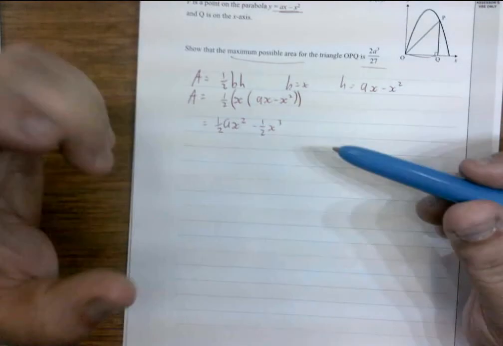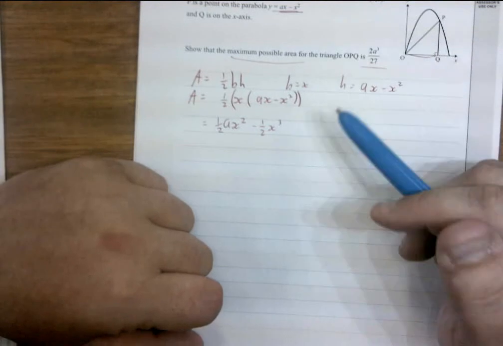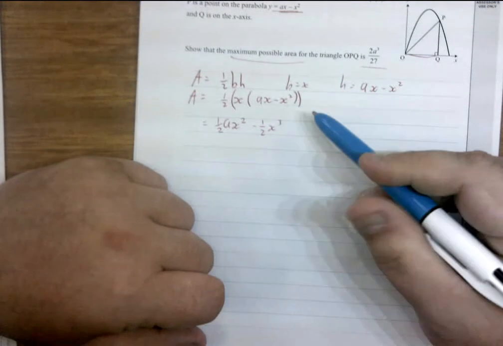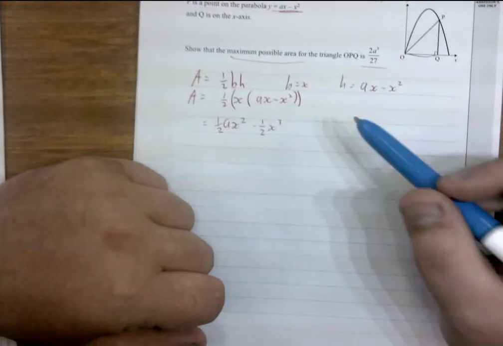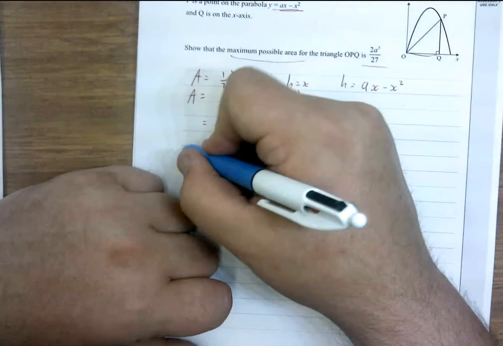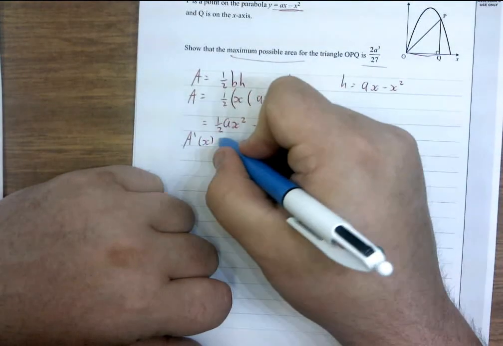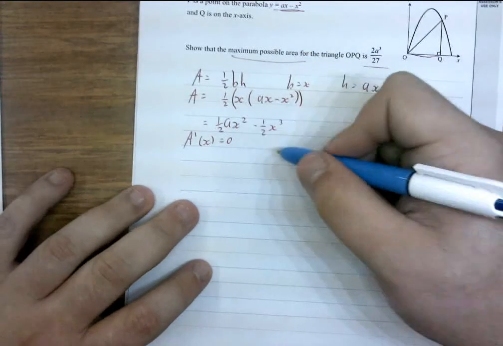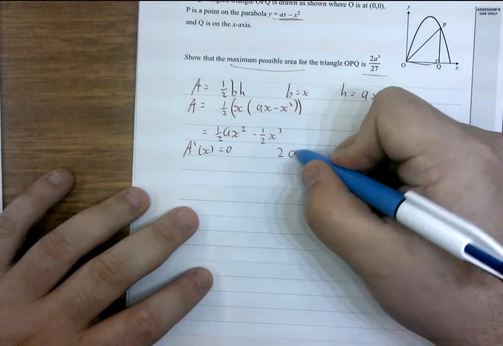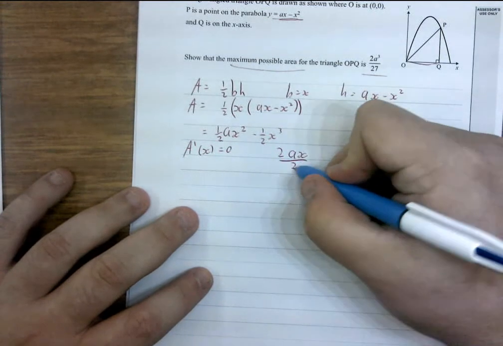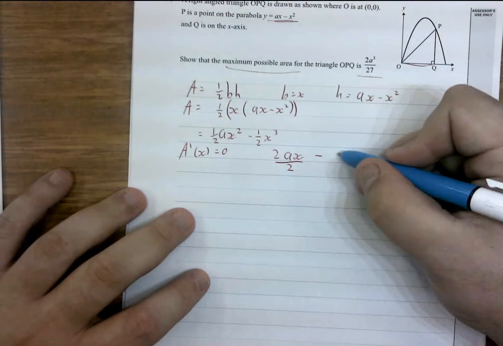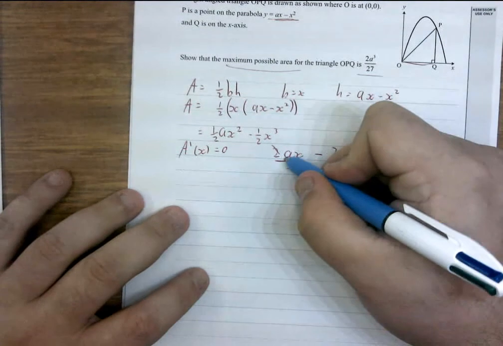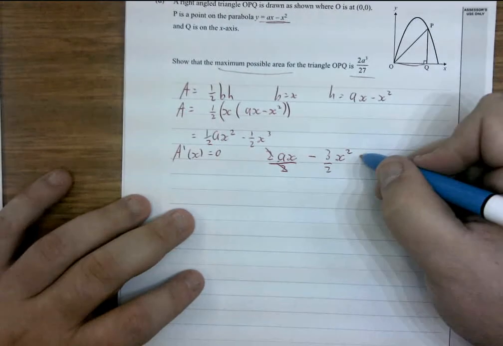We have to first of all find a turning point. We can assume later on whether it's a maximum or minimum, but first we have to find a turning point. That's when the gradient, or the derived equation, is equal to 0. So if we derive this equation, it's going to give us 2ax over 2 minus 3 over 2 x squared. That will cancel off. This is equal to 0.